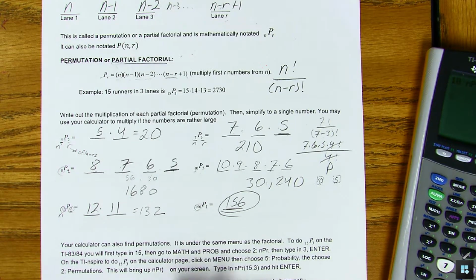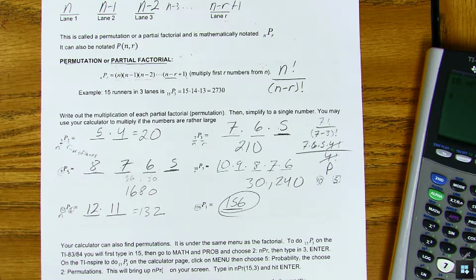Down here it walks you through again how to do the calculator, and I've already done it. So those are permutations, folks.